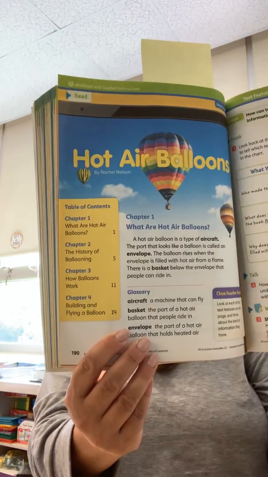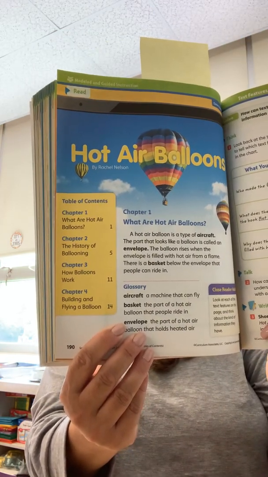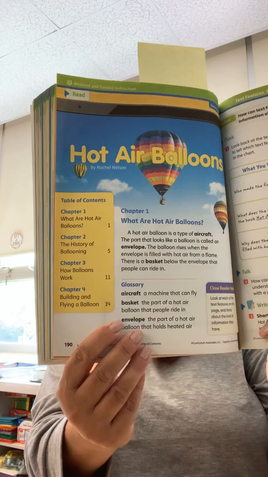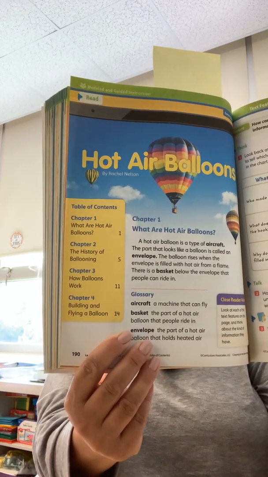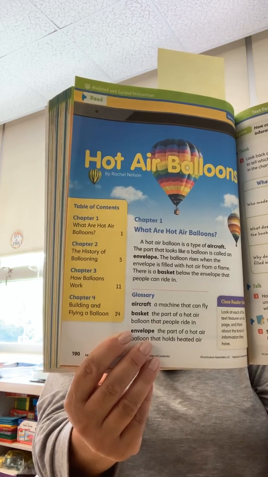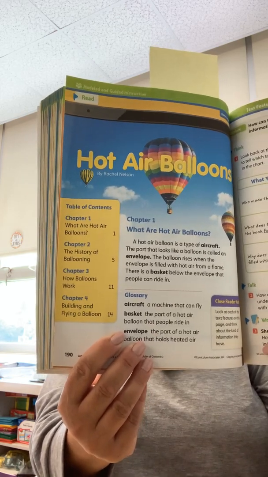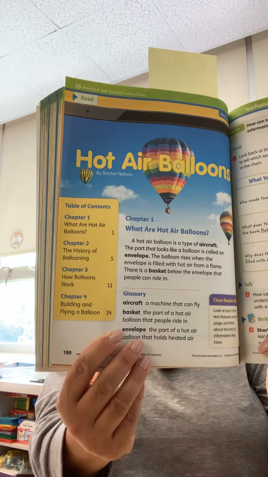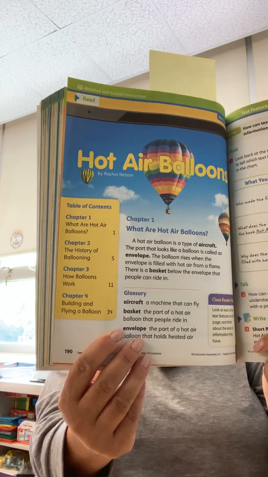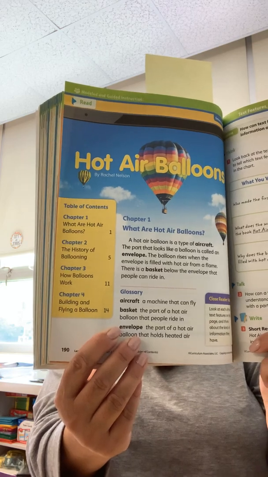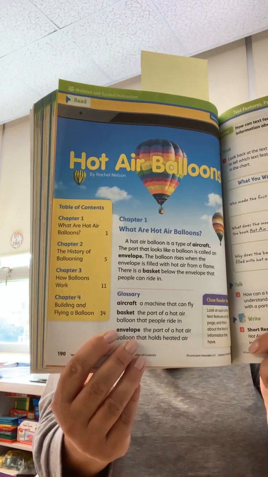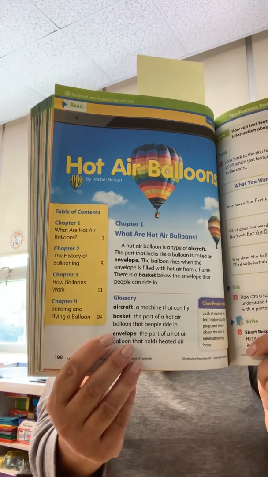A hot air balloon is a type of aircraft. The part that looks like a balloon is called an envelope. The balloon rises when the envelope is filled with hot air from a flame. There is a basket below the envelope that people can ride in. Table of contents. Chapter 1. What are hot air balloons? Page 1. Chapter 2. The history of ballooning.